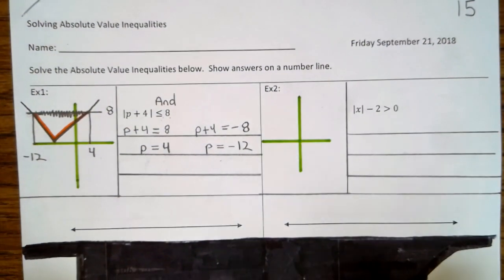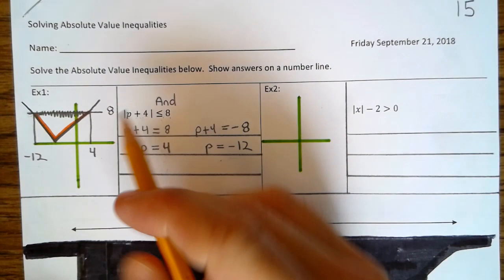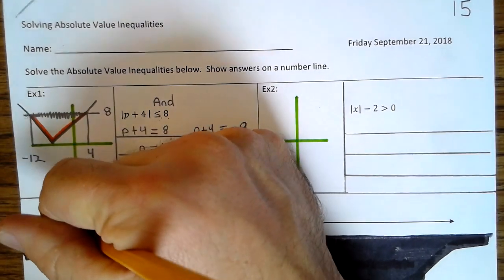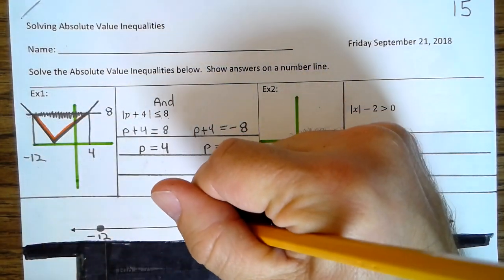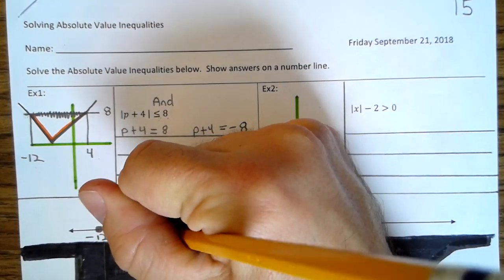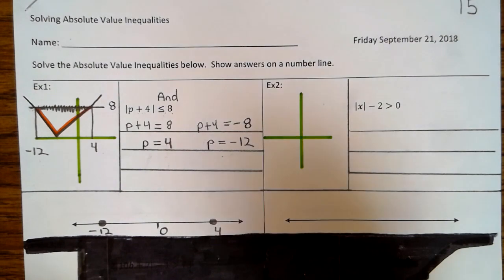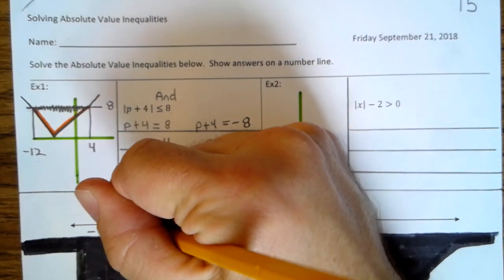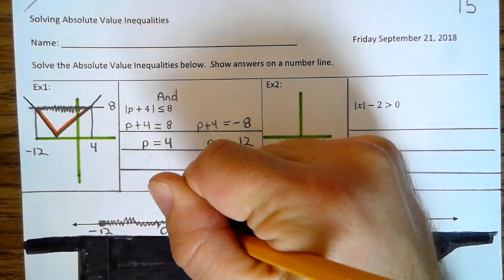So to graph our solution, we know that we have a closed circle at negative 12 and a closed circle at 4. Should have put 0 first. And we know we're shading between negative 12 and 4.